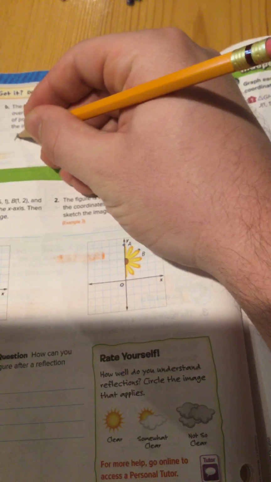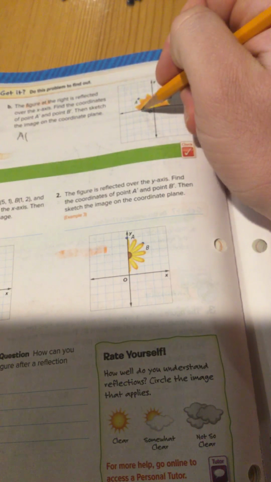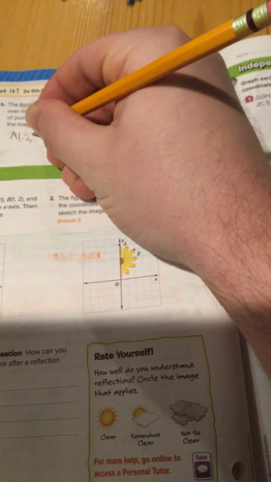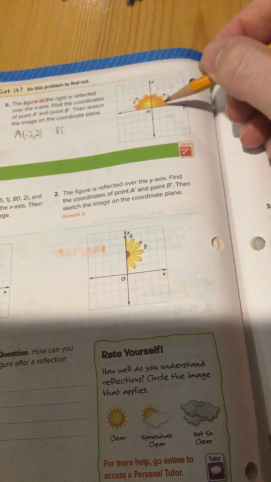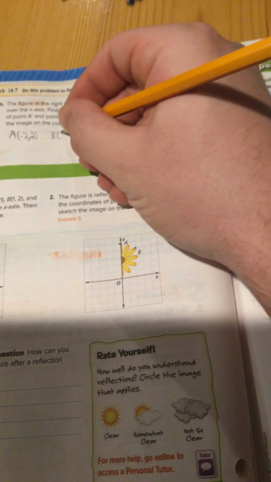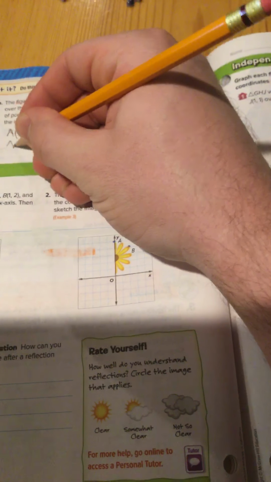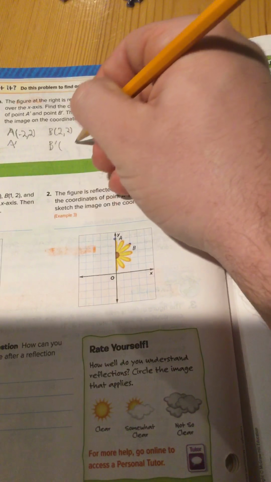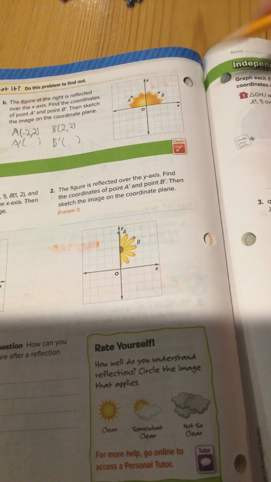All right. So A is at negative 2, positive 2. B is at positive 2, 2. And we're looking for what value our A prime is going to be and our B prime is going to be without graphing. So looking at our graph, it goes over the x-axis.